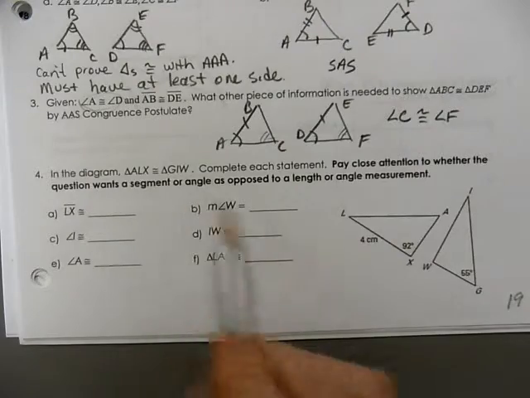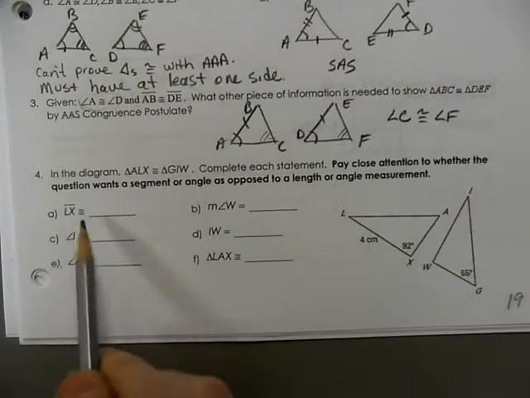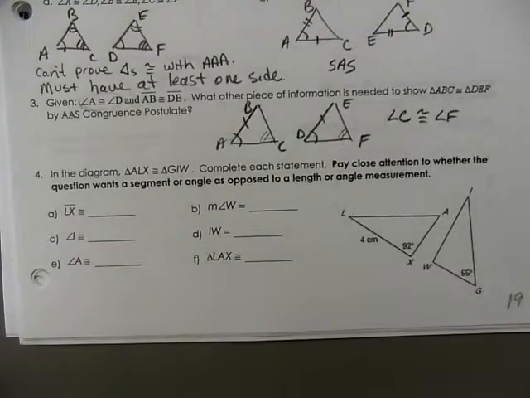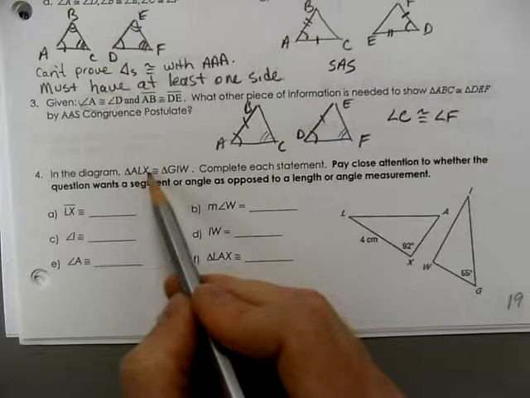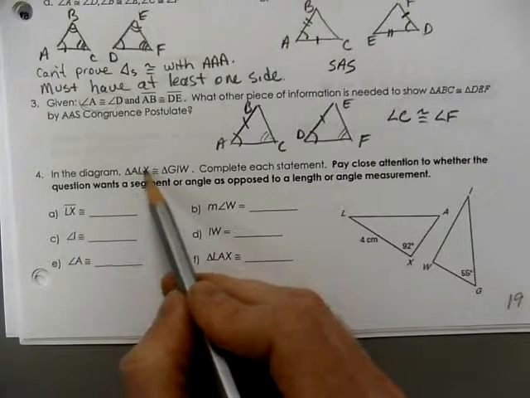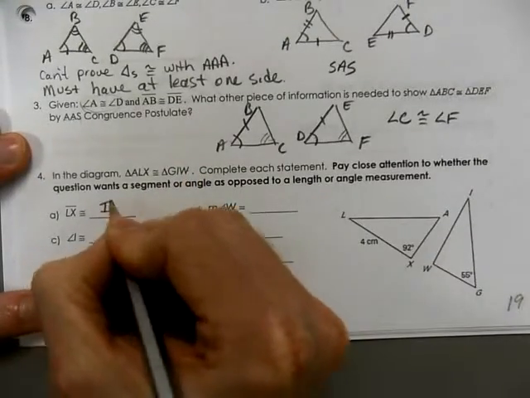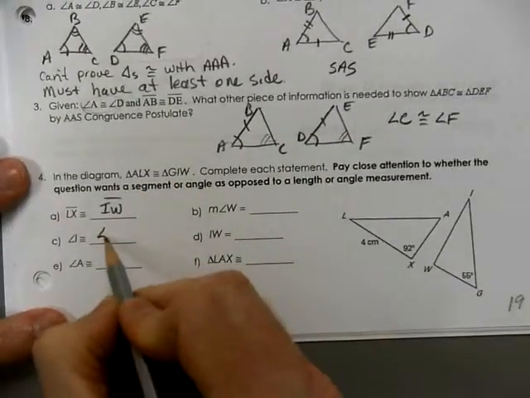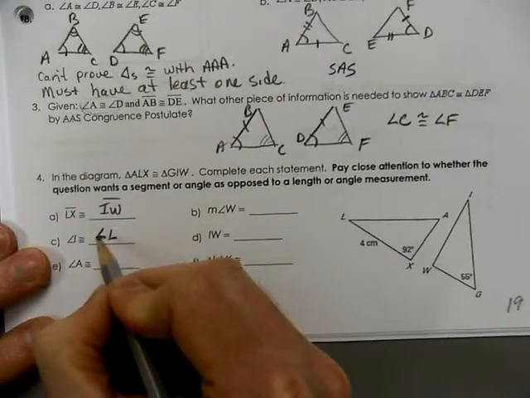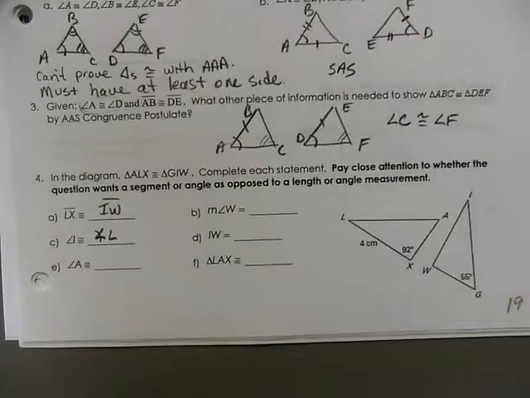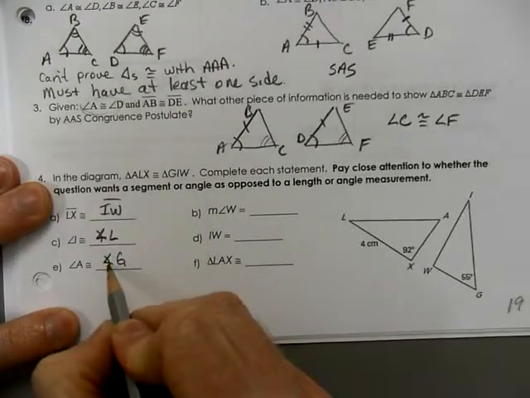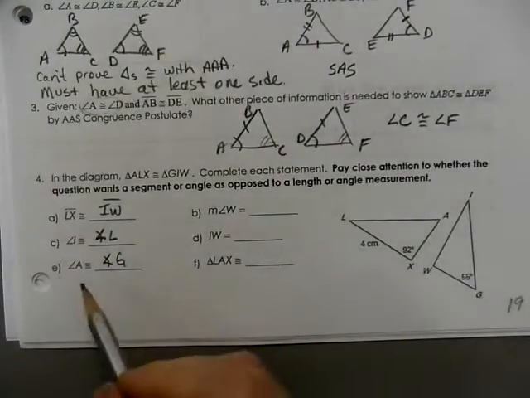Here are our two diagrams, two triangles. We're going to complete the statements. Remember, congruent symbols use letters and equal symbols use numbers. So what would LX be congruent to? We could look here at the pictures, or we could just look straight up here in our congruent statement. LX is the last two letters. IW is the last two letters. Angle I is the middle letter, so angle L is also the middle letter. And we'll make an angle symbol just to make it clear that that's an angle. Angle A is the first letter, so angle G is the first letter. Those are congruent.